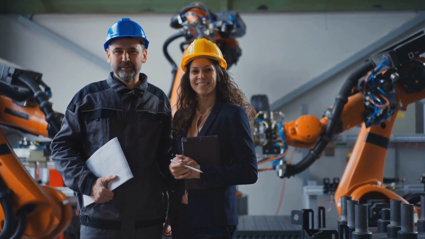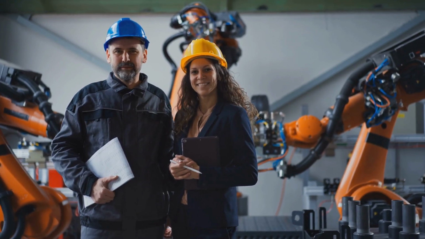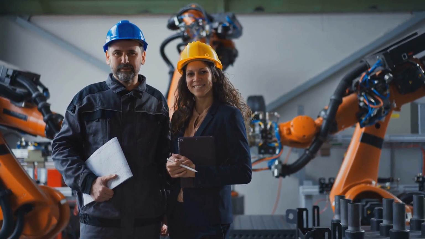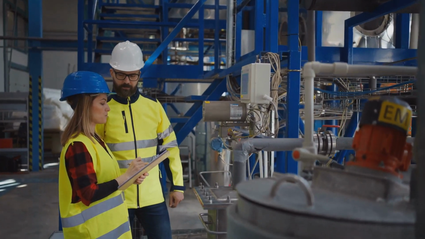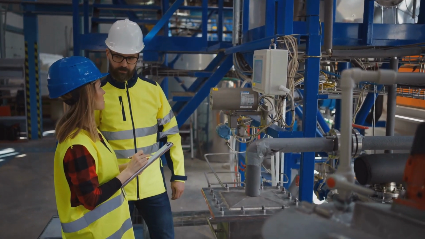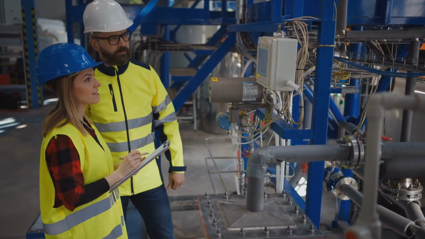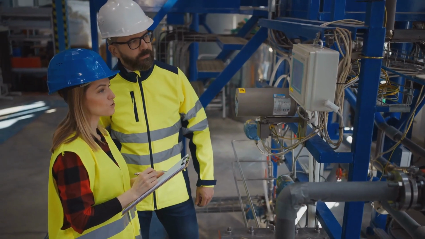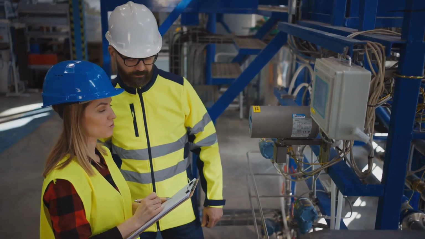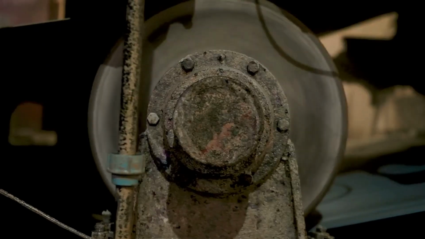The third cause, incorrect operation, is sometimes overlooked. Operating machines beyond their design parameters, such as temperature, load, or speed, can lead to premature failure. It's like running a marathon without any training. You might make it to the finish line, but you'll likely collapse before the end.